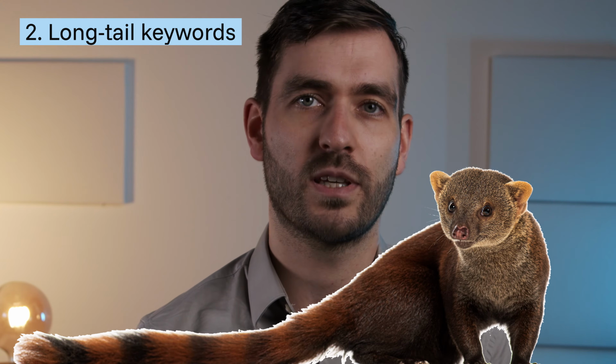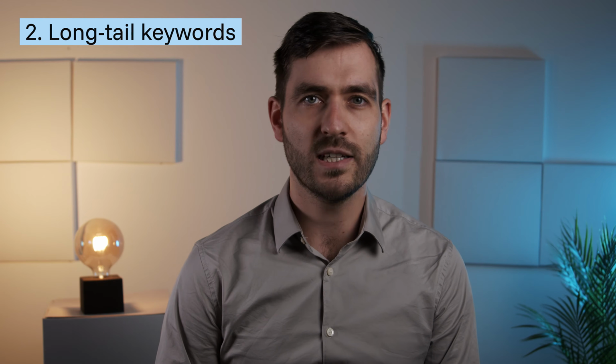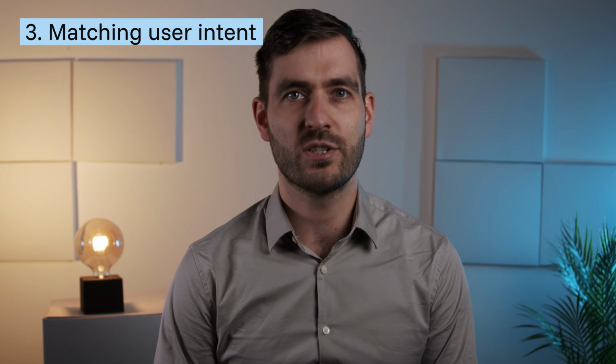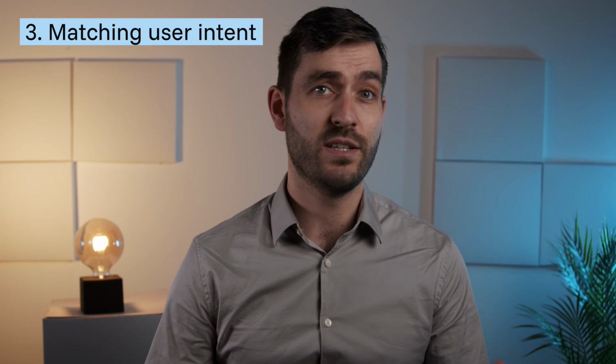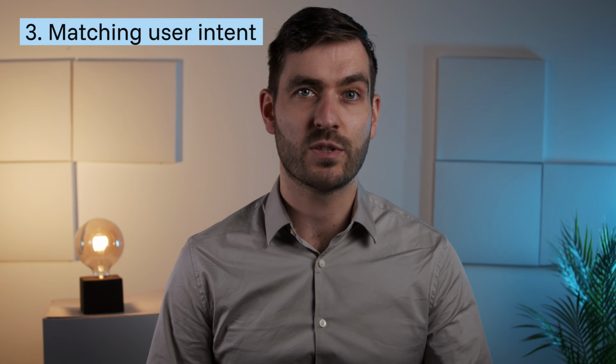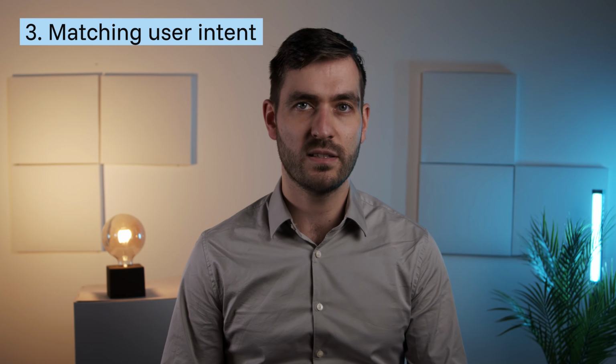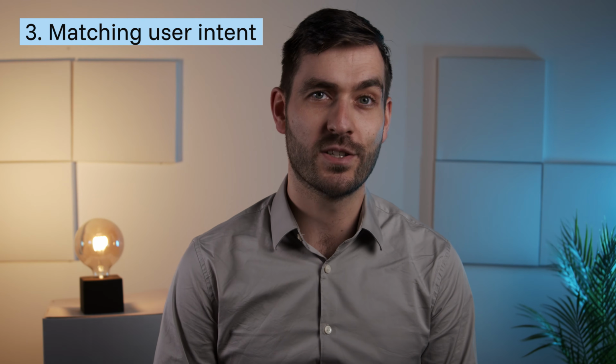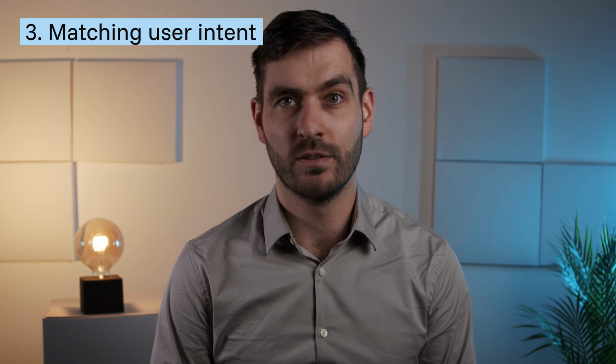The second core concept of P SEO: long-tail keywords. Long-tail keywords are highly specific search terms, often containing 3 or more words. And the third core concept, matching user intent. Even though pages are template-based, they still must meet the searcher's intent. This ensures the content remains relevant and useful. If your page doesn't match user intent, you're not going to be able to rank.